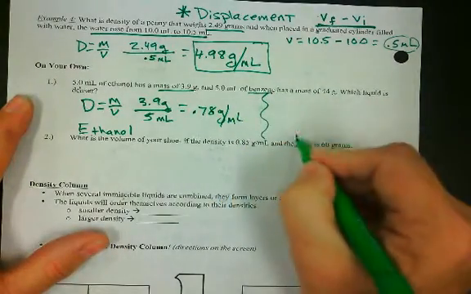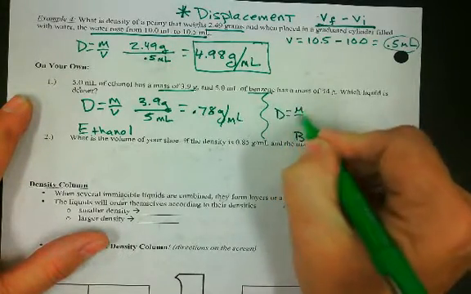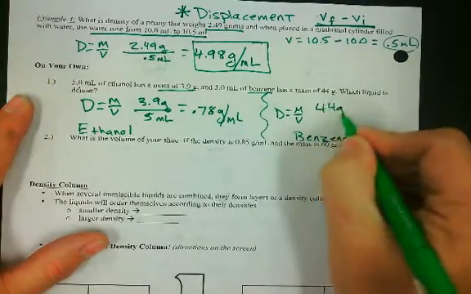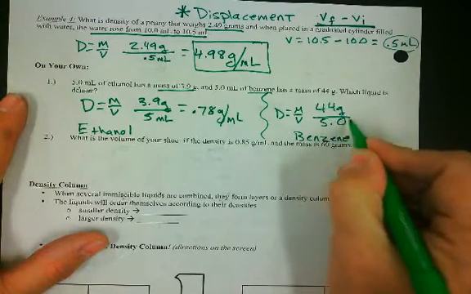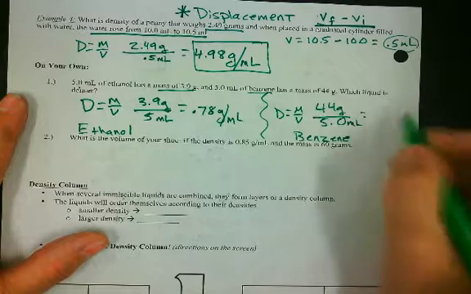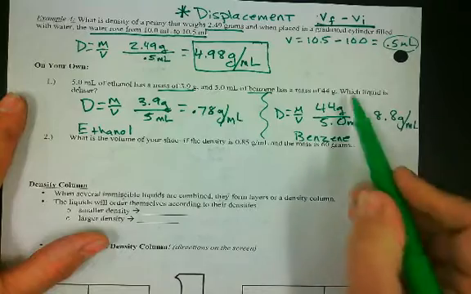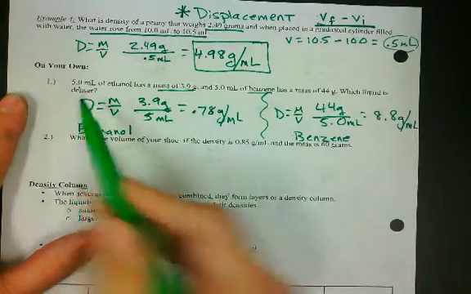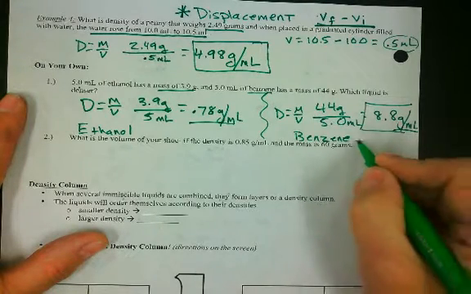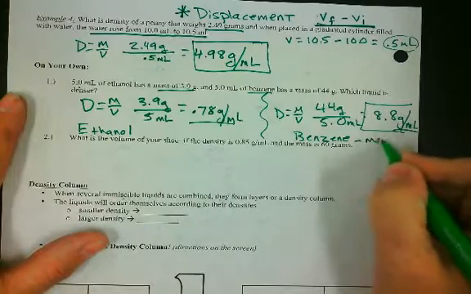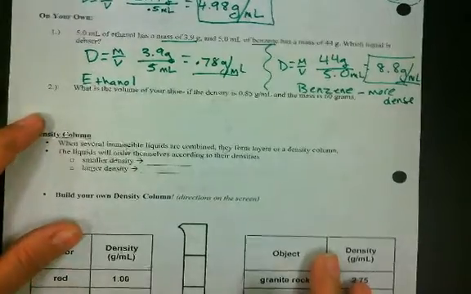So for benzene, I'm going to write that name down here so I don't get confused which one's what. Same formula, D equals M over V. 44 grams divided by our volume, which was 5.0 milliliters, same amount. Our density comes out as 8.8 grams per milliliter. So the question was, which liquid is denser? Looking at these numbers right here, I know that benzene is more dense because it has a greater number. Okay, good. Hope you guys got that.